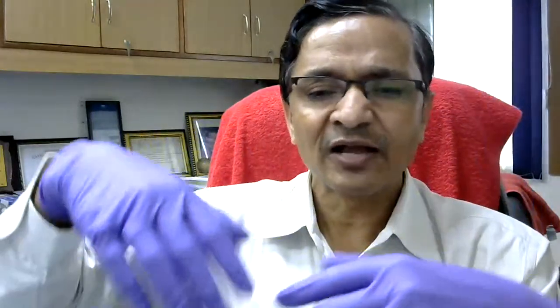If a smaller size is used, it will be too tight, I cannot work. If I use a large size, it will be too loose, and many wrinkles will be there, so it will be difficult for me to handle anything. So these are fitting gloves, and then I will start working.